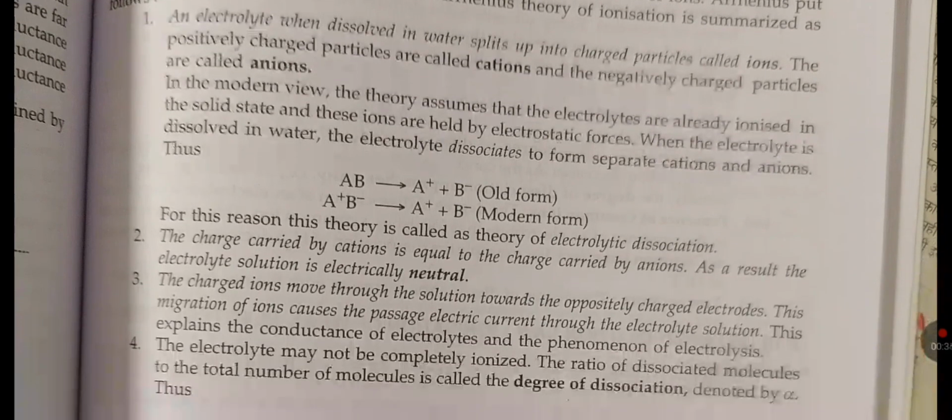An electrolyte, when dissolved in water, splits up into charged particles called ions. The positively charged particles are called cations, and the negatively charged particles are called anions. In the modern view, the electrolytes are already ionized in the solid state, and these ions are held by electrostatic forces.